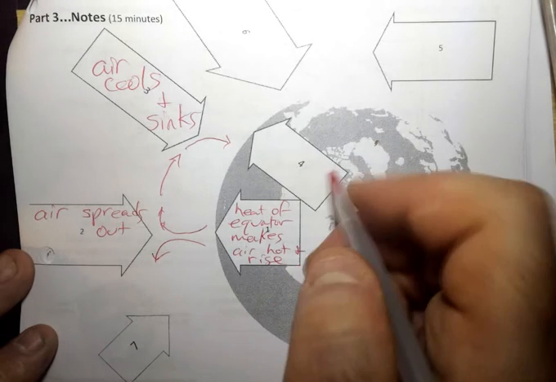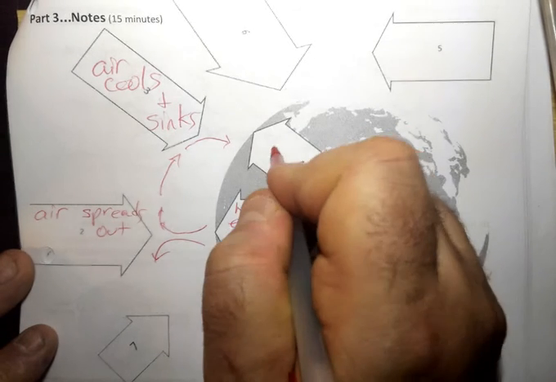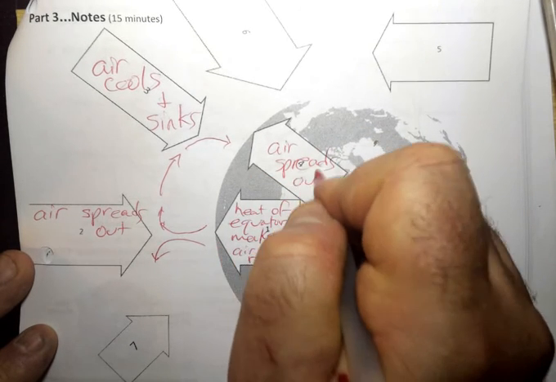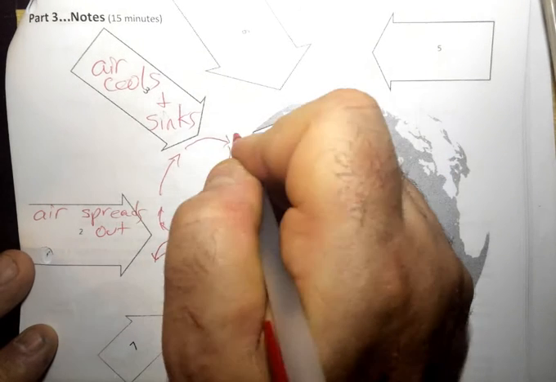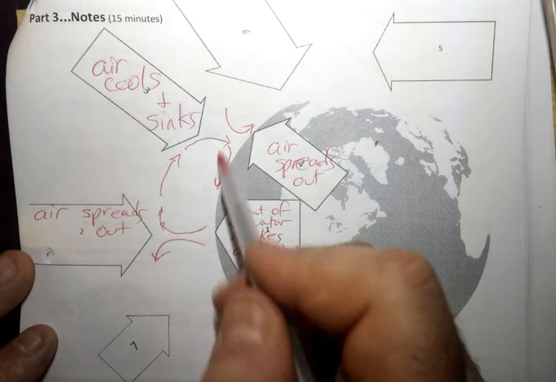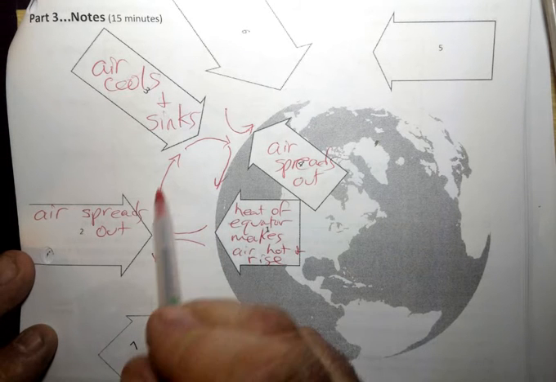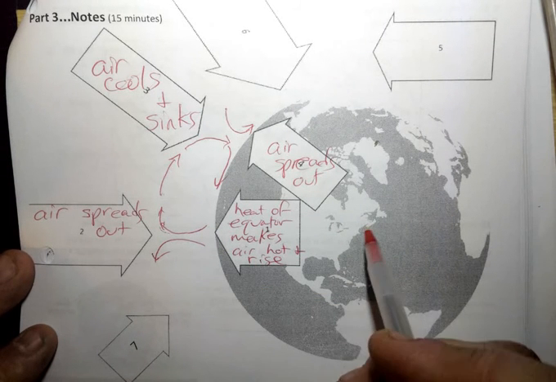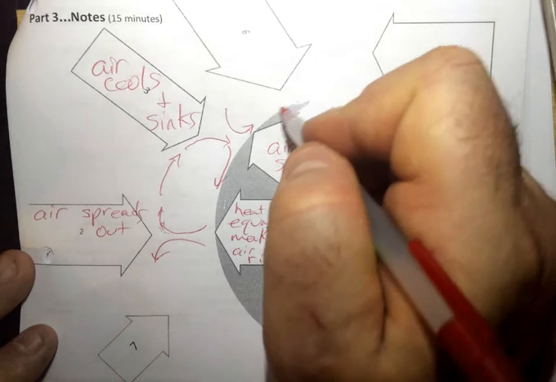Line number 4, the air spreads out. Some of it's going to go to the south, and some of it is going to sink and go to the north. But here we've set up one circular pattern, a convection current, hot air rising, cool air sinking.